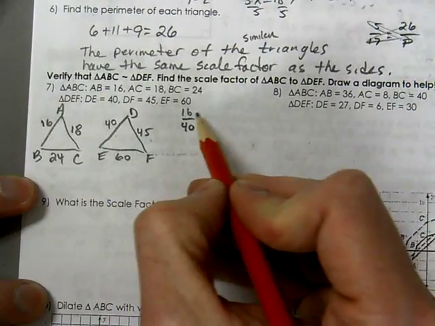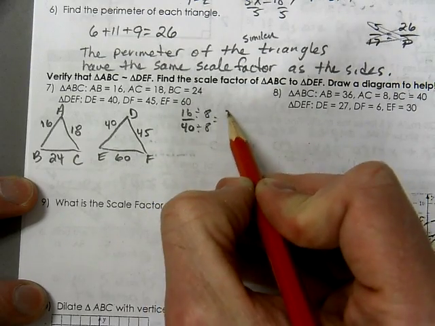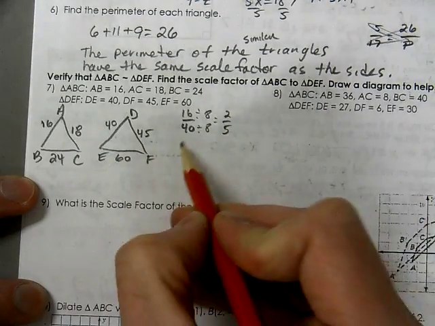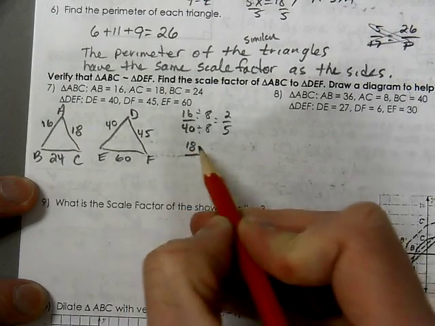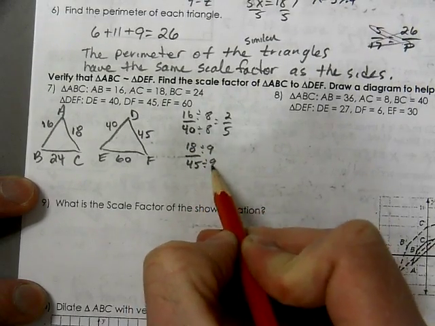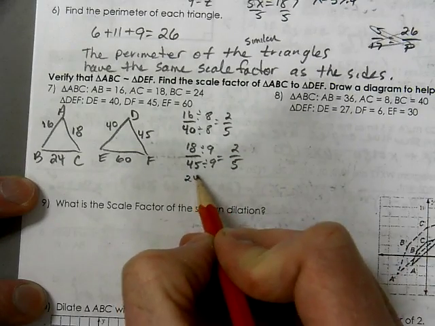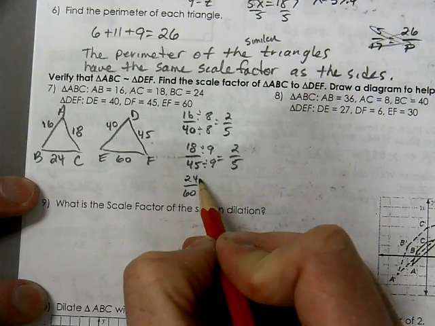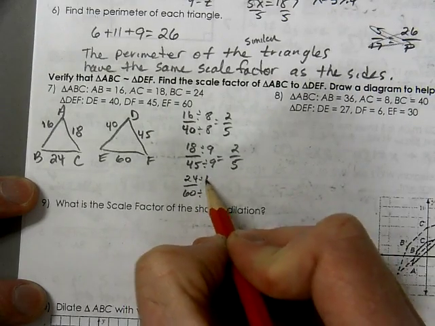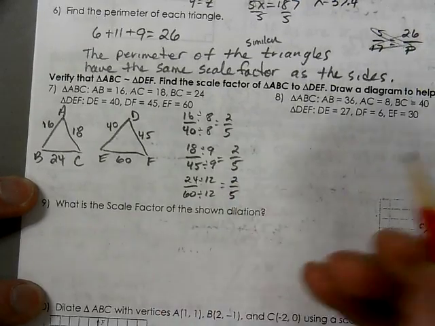16 over 40. Looks like we can reduce both of those by 8, and we get 2/5. We have the 18 over 45. Looks like those are reducible by 9, and we get 2/5. The 24 over 60. Looks like they're both reducible by 12, so we get 2/5.